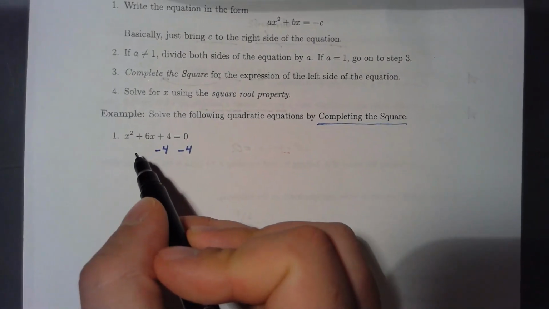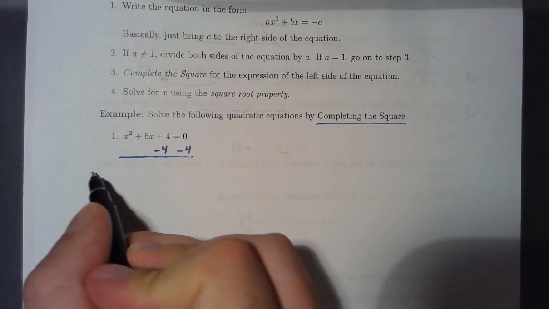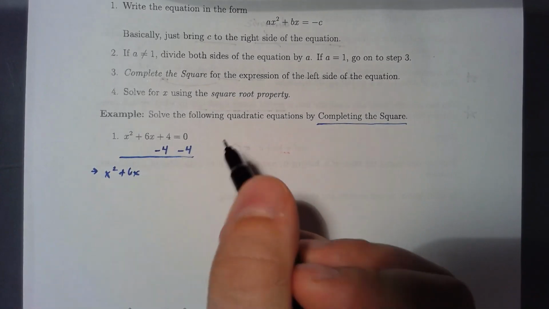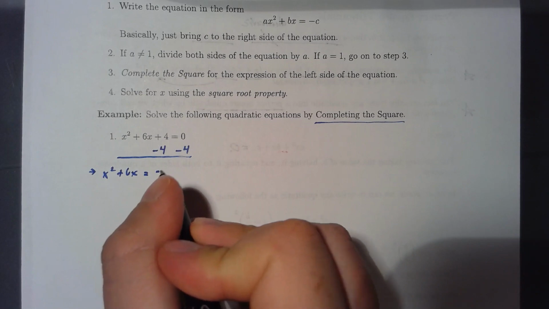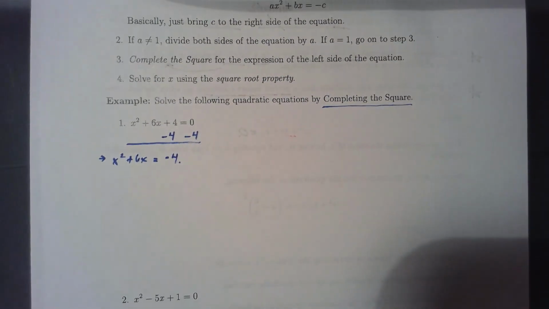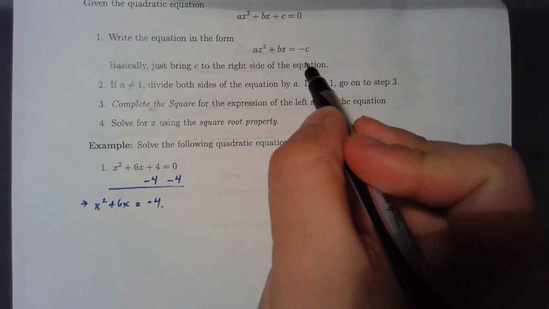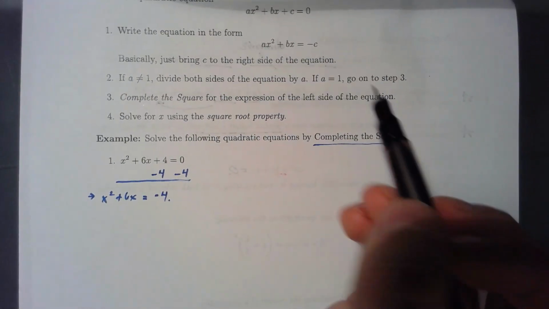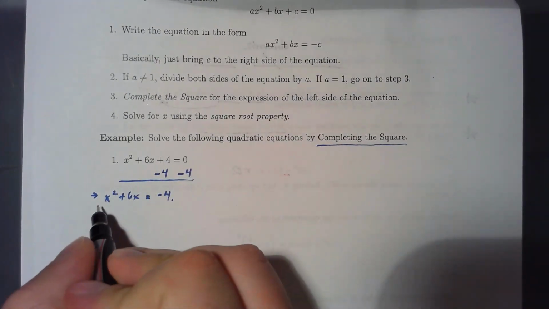When you do that, you're going to get x squared plus 6x equals negative 4. Now that I have it in this form, I want to look at the leading coefficient. The leading coefficient here is 1.